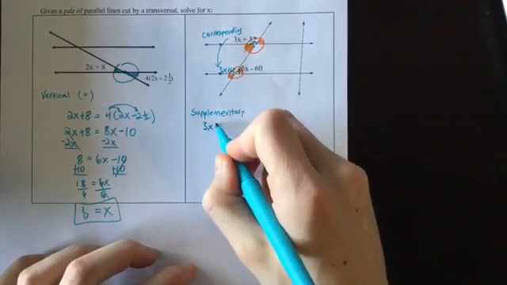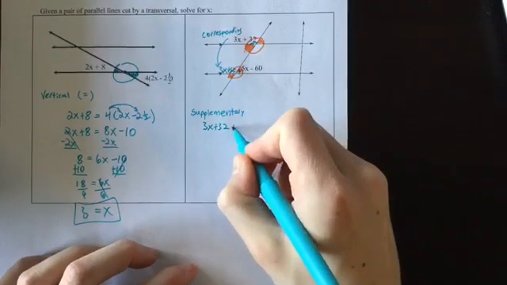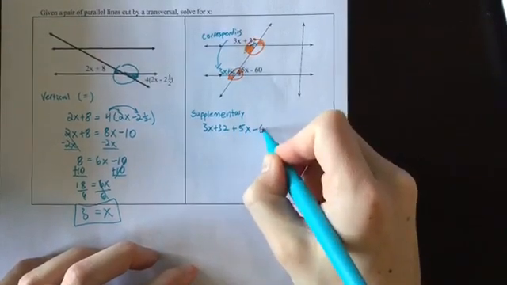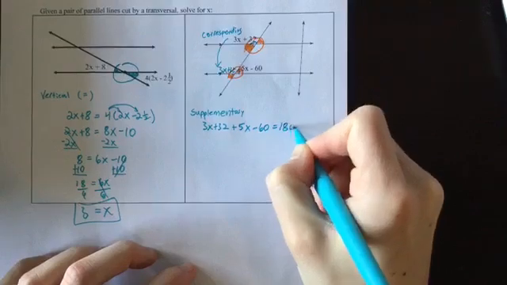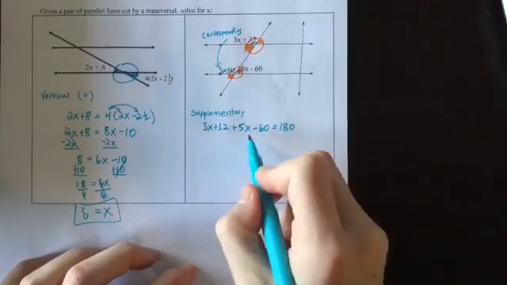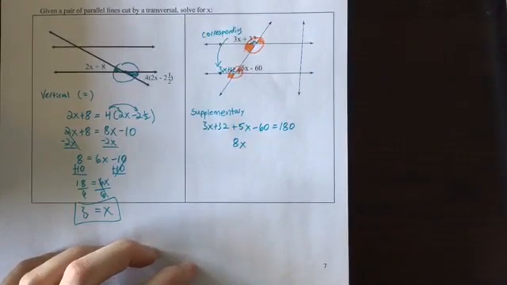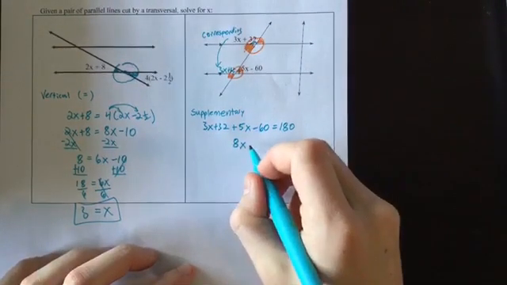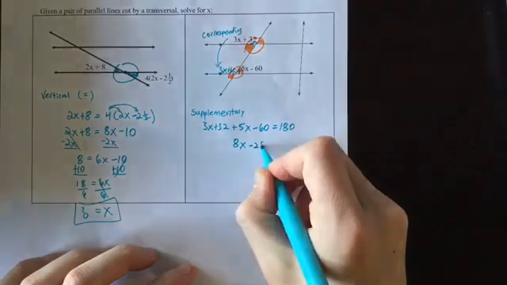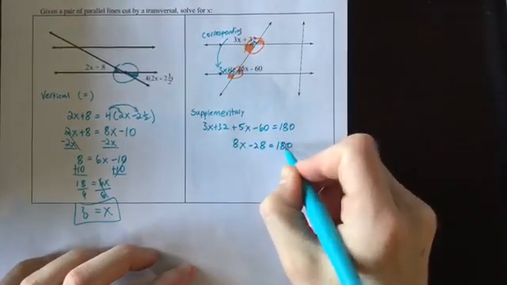We're going to make our equation 3x plus 32 plus 5x minus 60 equals 180. 3x plus 5x is 8x. 32 minus 60 is going to be negative 28. Okay.